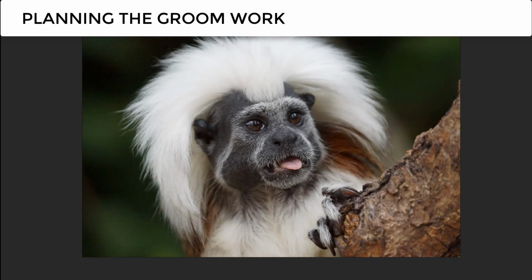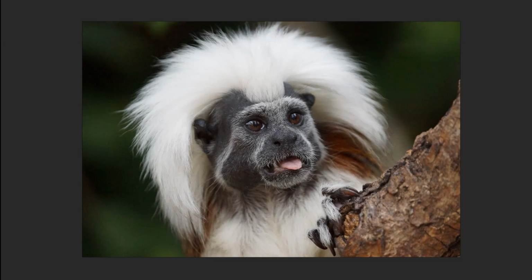It's time to plan the groom work. As we can see, this monkey has different kinds of fur, from quite long, like in this stylish mohawk, to short all around the face. We're going to split the fur into different sections in the Yeti graph to have more control in creating them.